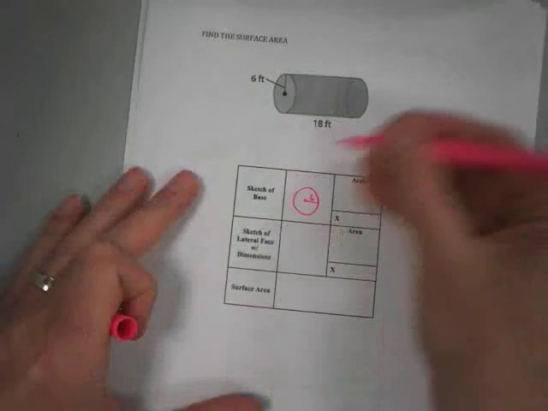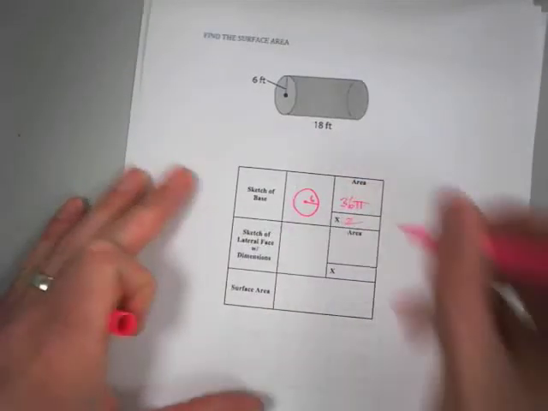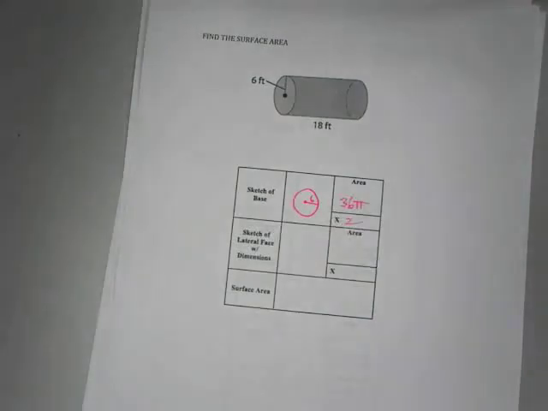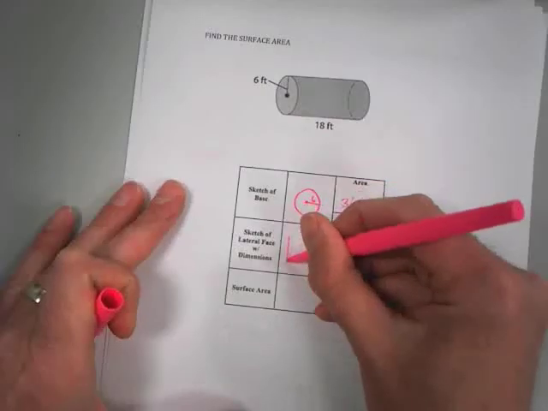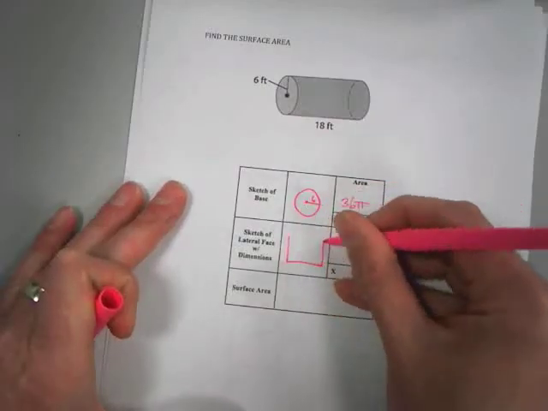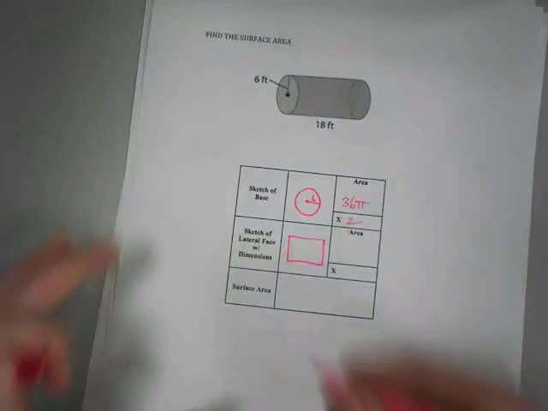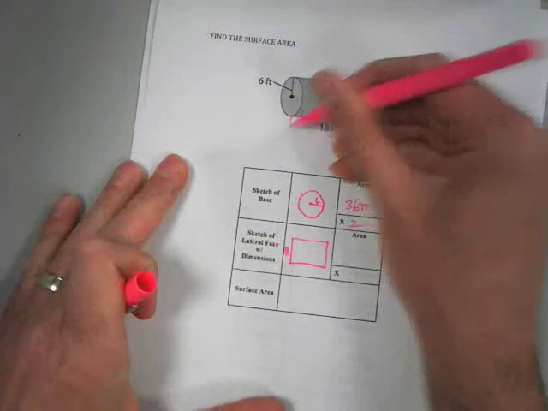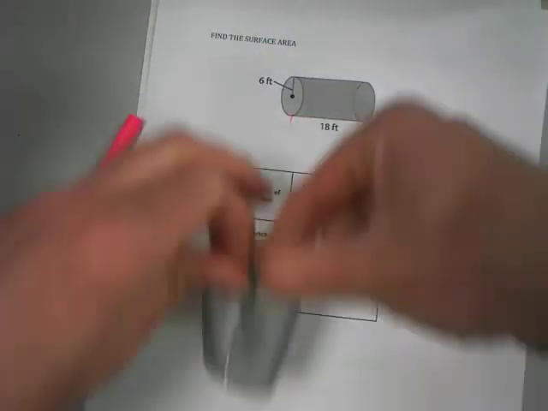Cylinders, if you can finally grasp that this happens, the lateral face is actually a rectangle. I know that you might not believe that, but the height is 18, because clearly that's from here to here is 18. But as I open up this cylinder that I showed you before, that shape is a flat rectangle, right?